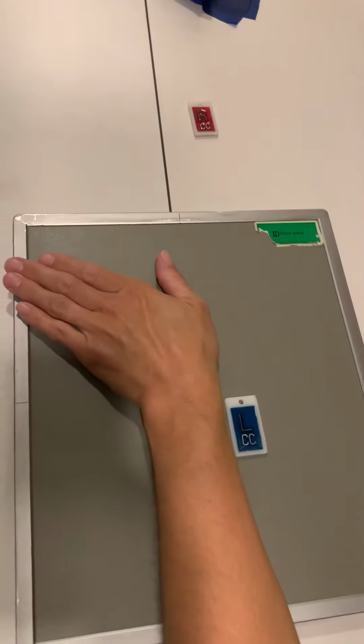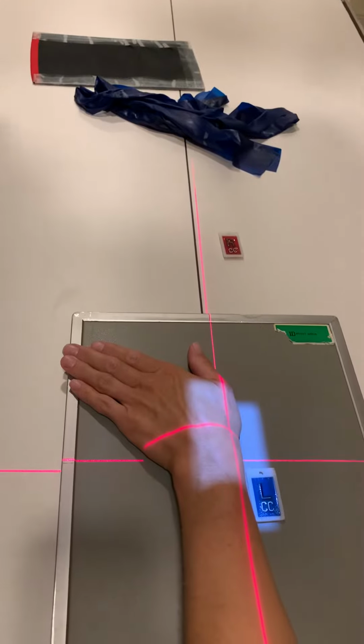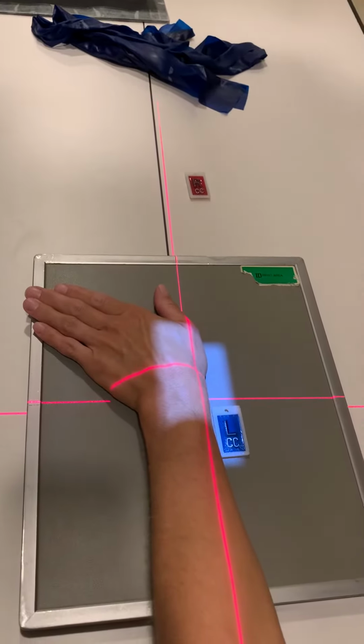In the light field, we are 40 inches SID with an angle on, centered to the image receptor, and we're ready to take the picture.